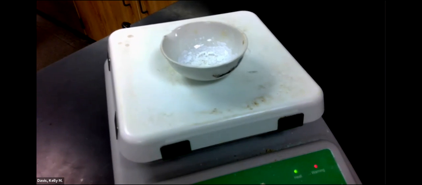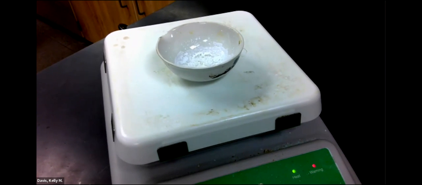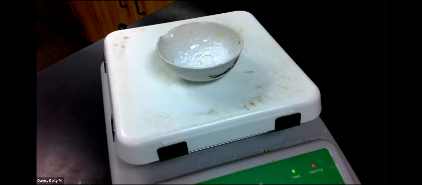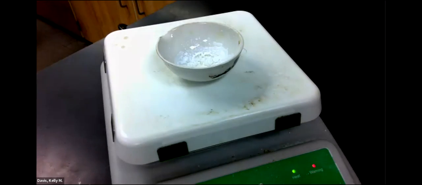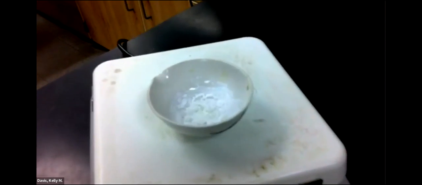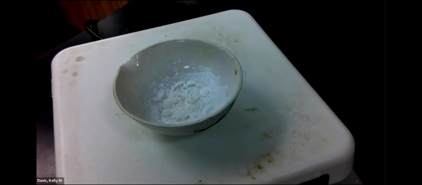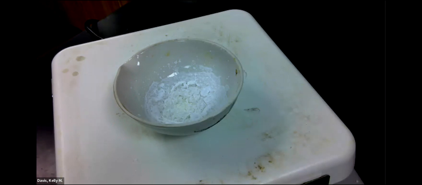If the mass drops a lot, it will tell us that we're still getting rid of water and we might want to heat it a third time. I don't really think that'll be necessary though. So it's pretty dry. There doesn't seem to be any water left. I'll just let it go for a minute and then I'll take it off again and cool it again.